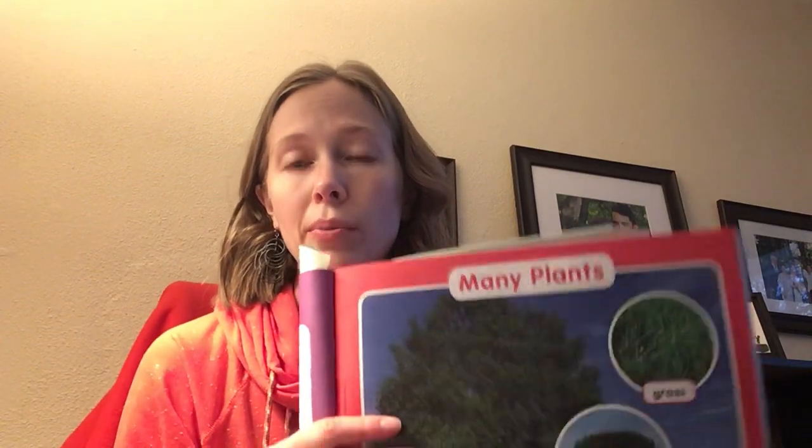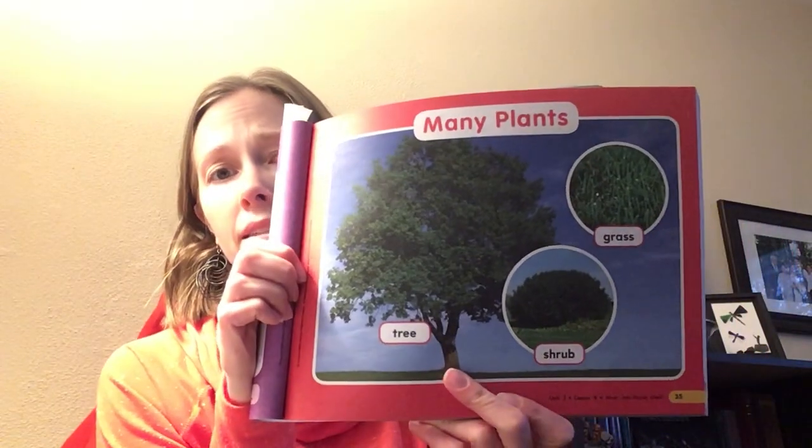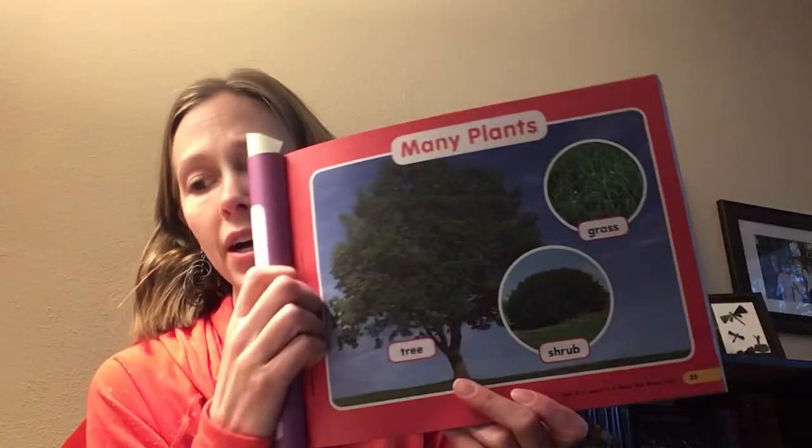That is for math. For science, this week we begin a new unit, Unit 3 in our science book. You can go to Think Central, log in, and watch the video. But again, if you don't have the ability to do that, you do not need to watch the video in order to do the workbook pages. So it's Many Plants here on page 35.